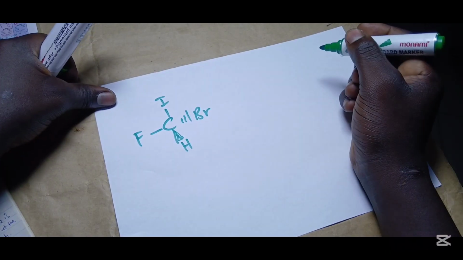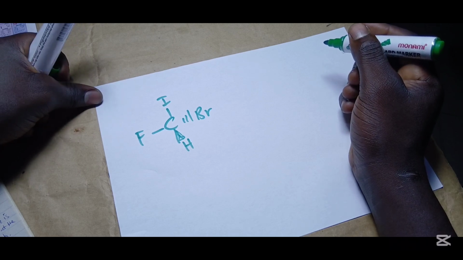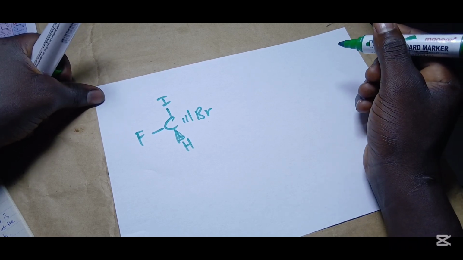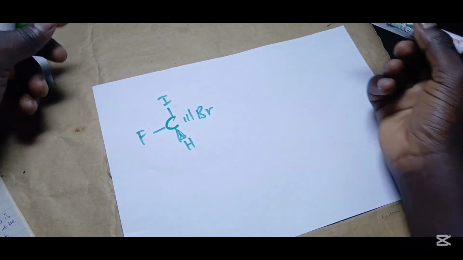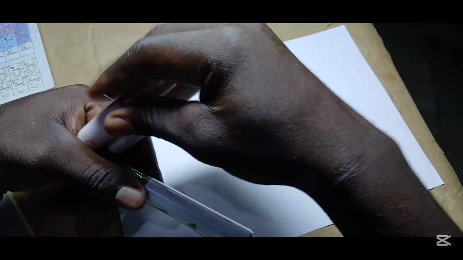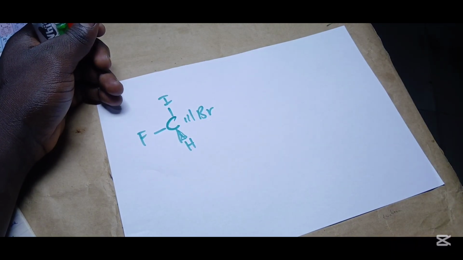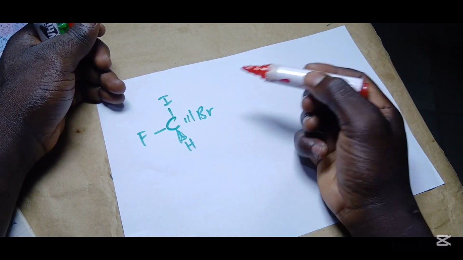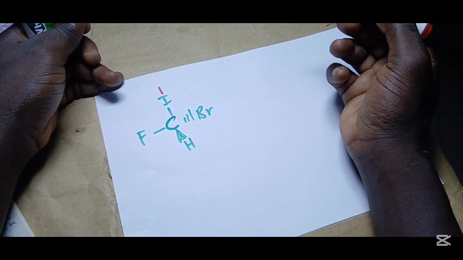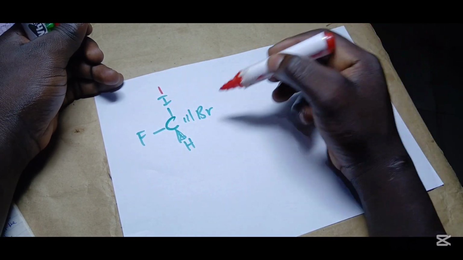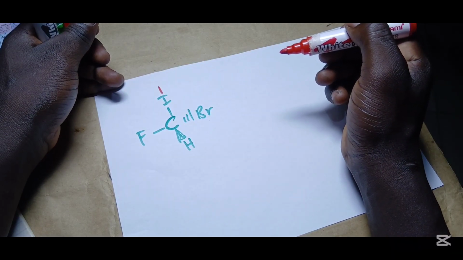Now indicate whether this molecule is an R or S molecule. So the first thing we want to do is to indicate the chiral carbon. Then after that, we start giving priorities according to atomic numbers. Among these 4 atoms around the carbon atom, iodine has the highest atomic number. So we give it priority number 1. The remaining 3, which one has the highest atomic number?